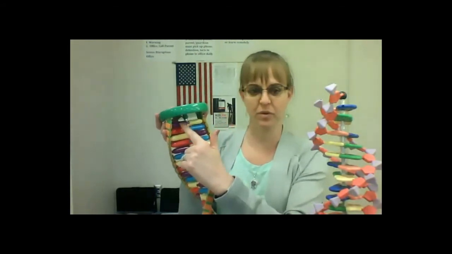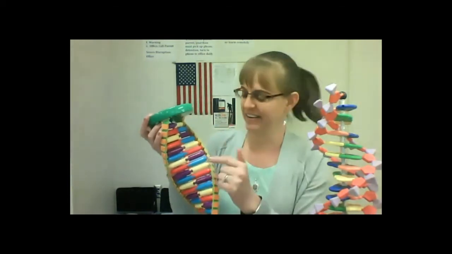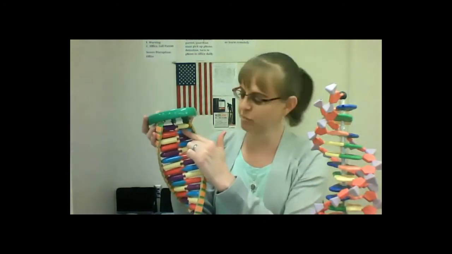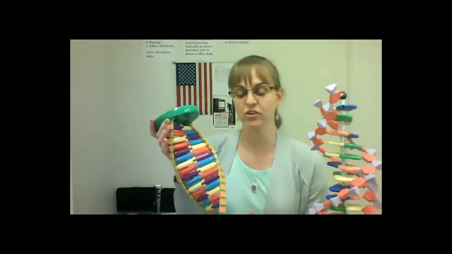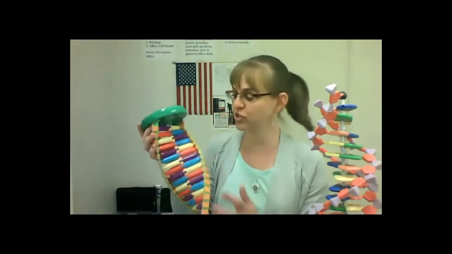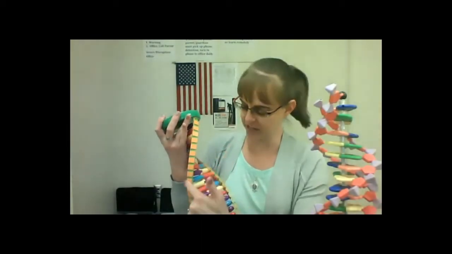Notice in this one, purple always goes with yellow. Purple, yellow, purple, yellow. And red always goes with blue. Red, blue, blue, red, blue. So let's say the purple and yellow represent A and T, and the blue and red represent G and C. And you'll notice that each nitrogen base has to have a complementary nitrogen base, kind of the equal and opposite base. The sugars and the phosphate molecules are part of the sides of the ladder.